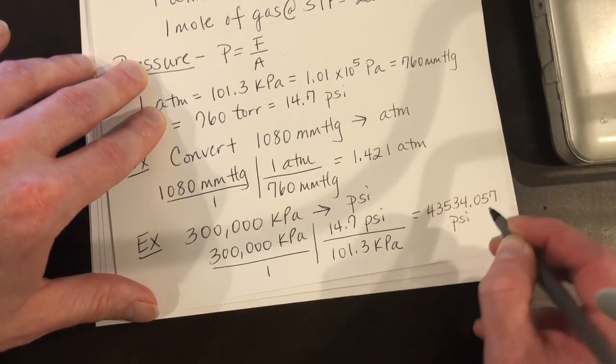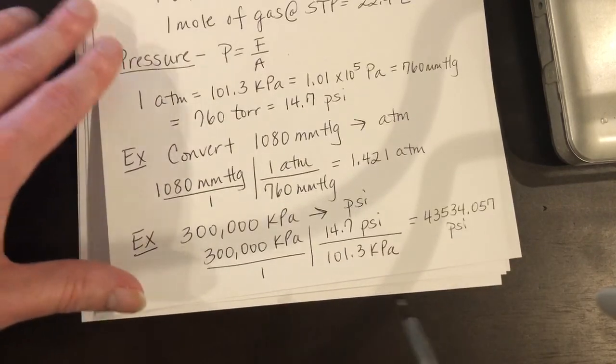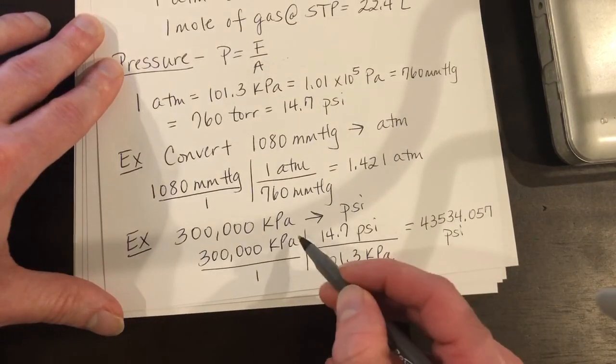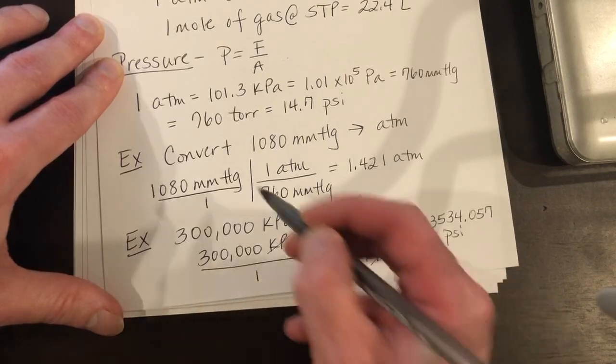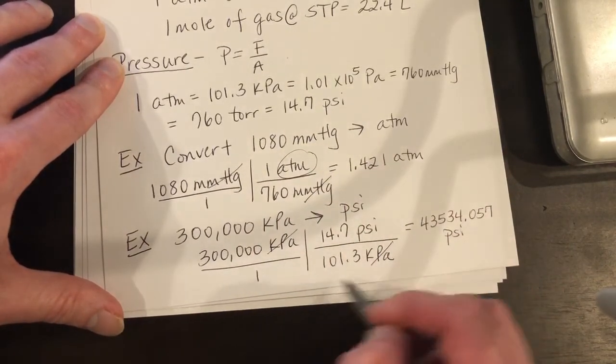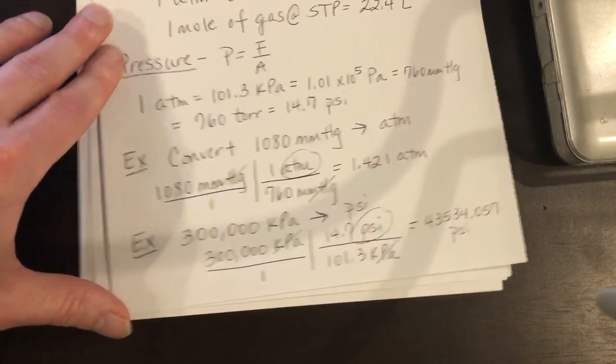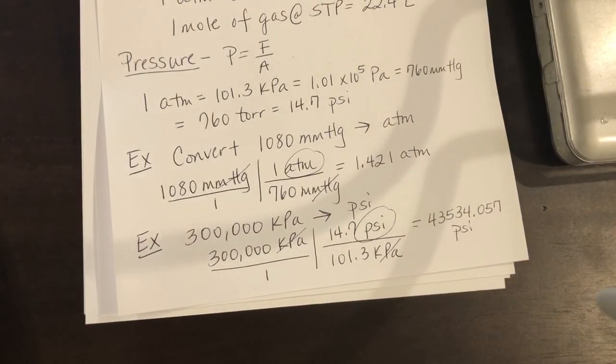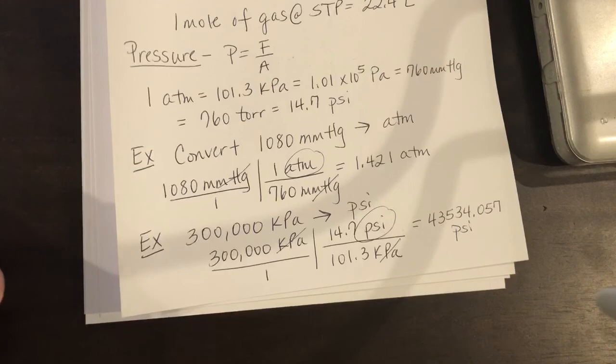Now remember, you messed up if your units don't cancel diagonally. See, these cancel, millimeters of mercury cancel, millimeters of mercury cancel, you're left with ATMs, and on this one you're left with psi. So just keep that in mind. We've done this before, so we should be good.